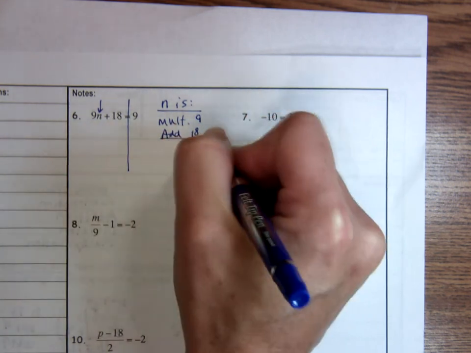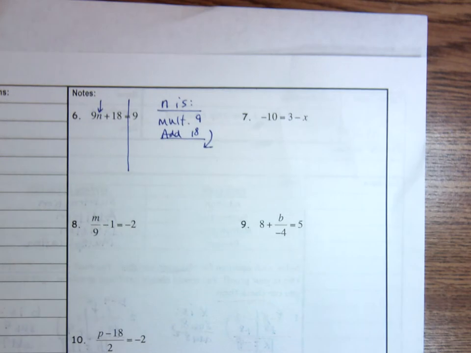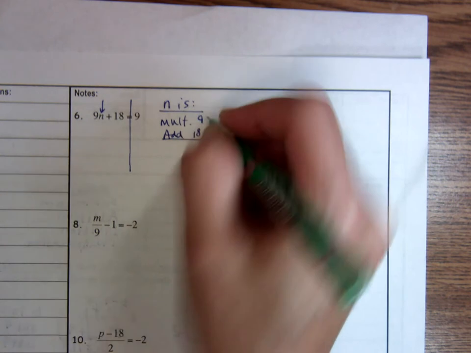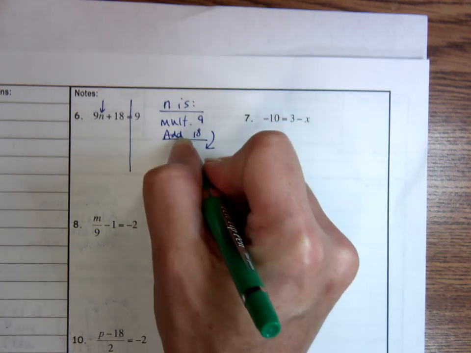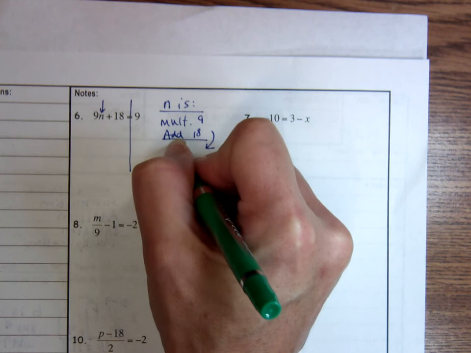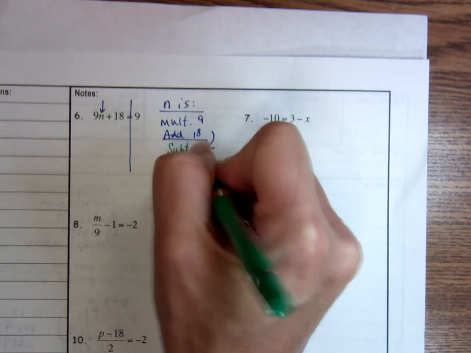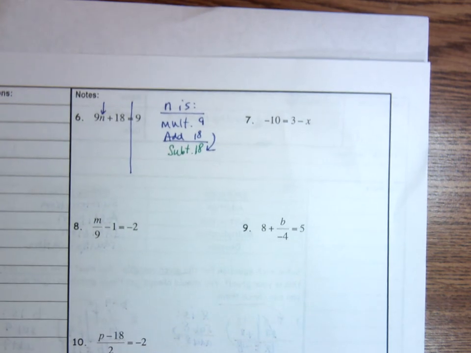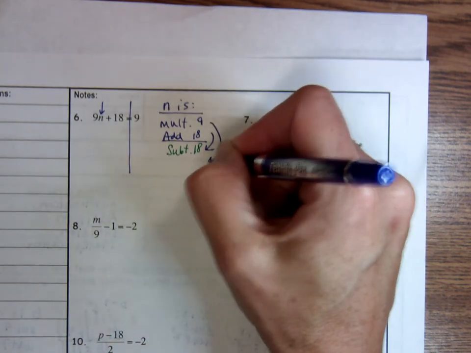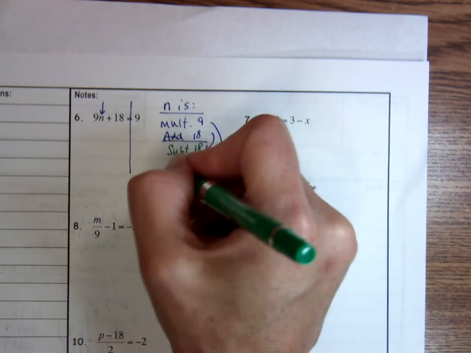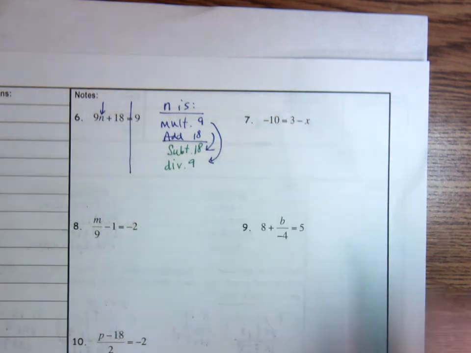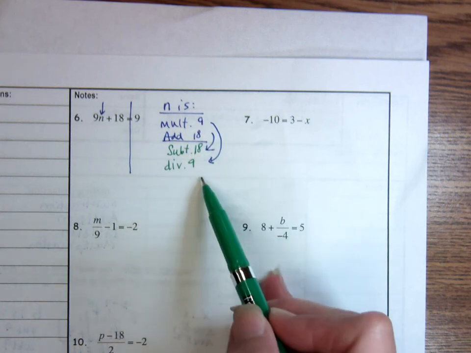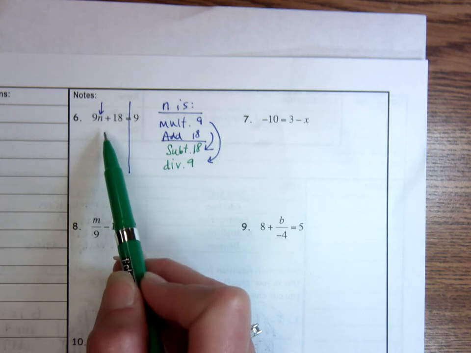So we're going to do the inverse operations, completely inverse operations. We're going to work our way completely backwards. So instead of add 18, we are going to subtract 18. And instead of multiplying by 9, we are going to divide by 9. If you write down what's happening first and how you're going to reverse everything, then it tells you exactly the steps to solve this problem.